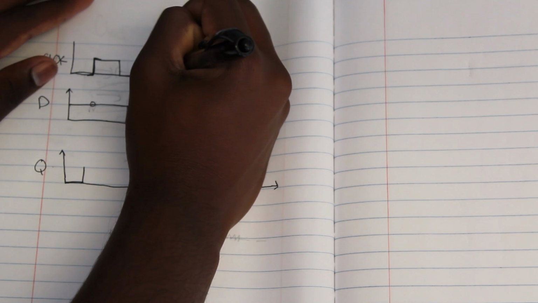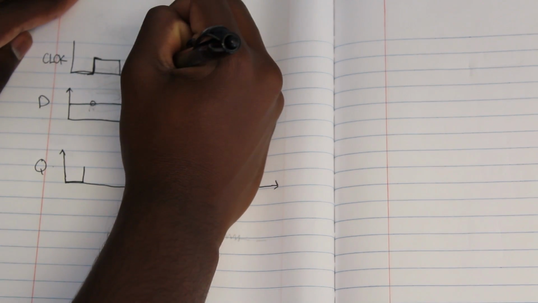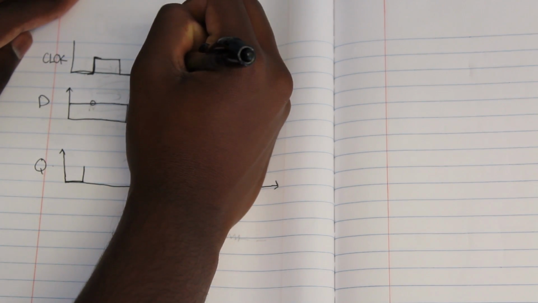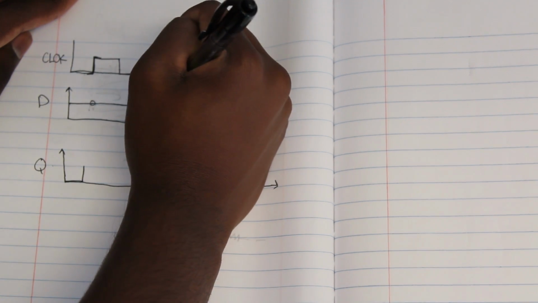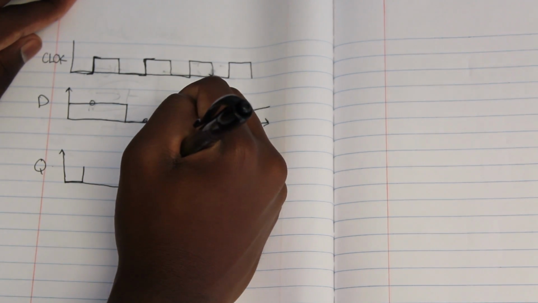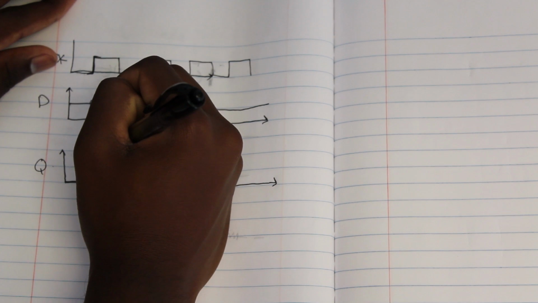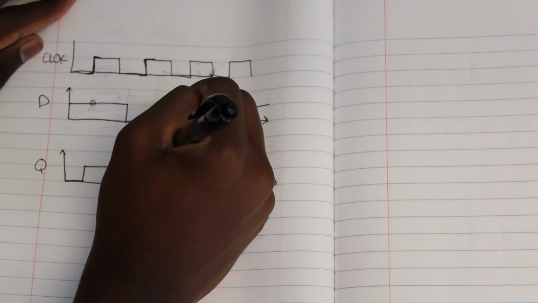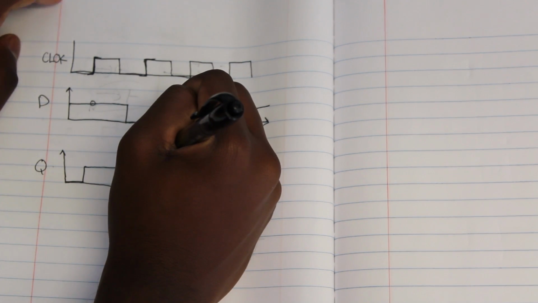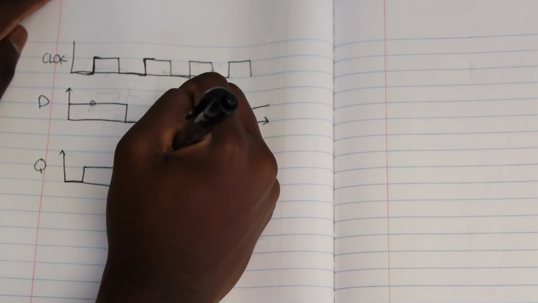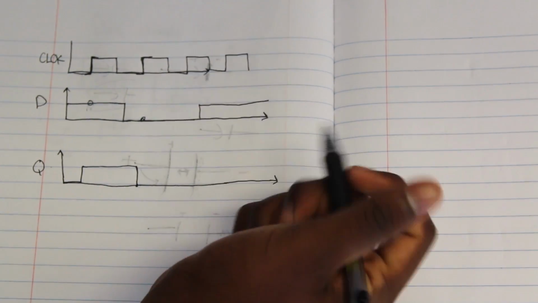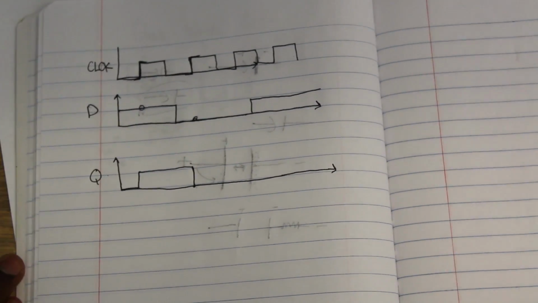This is the next edge when it changes from low to high, right? What's the value of D here? This is low, right here. So it's down here, okay? So now it's going to be high for all this time until the next clock cycle, and then it'll change down to low, okay? Now, this is important, okay?